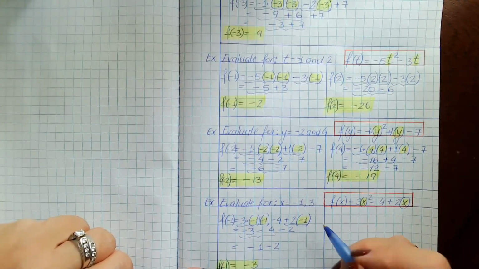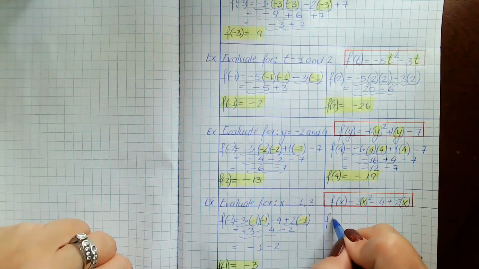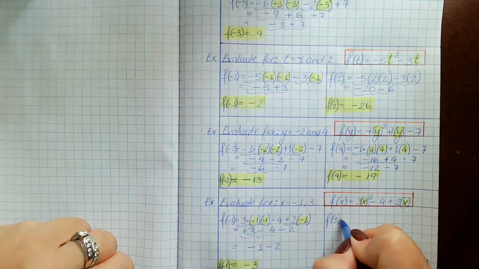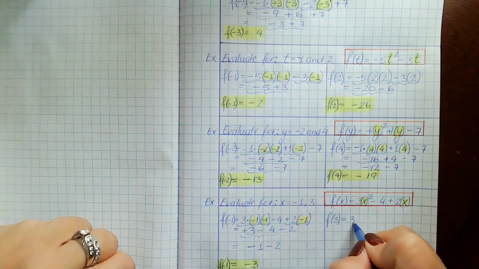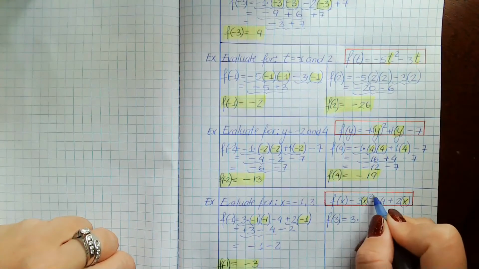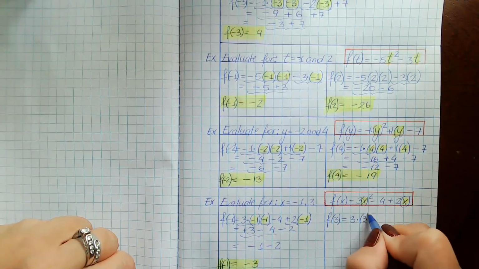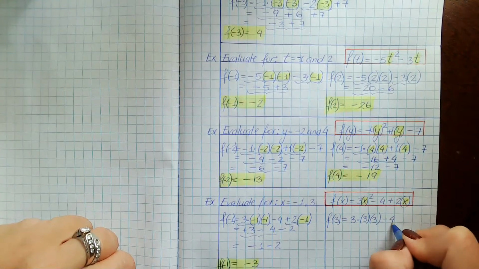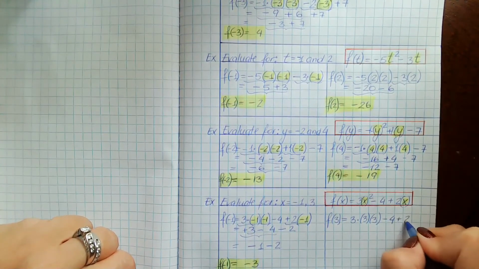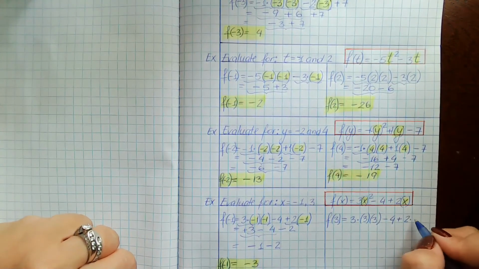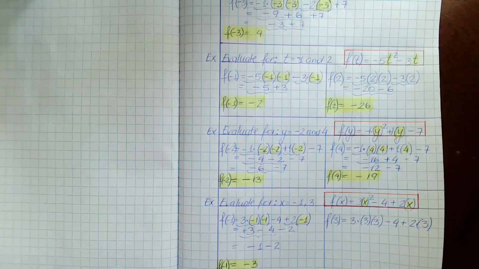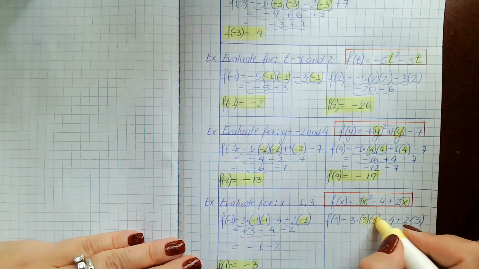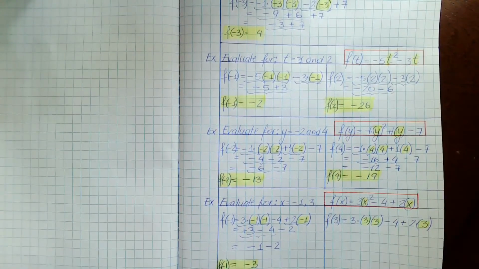Second value is 3, so if I substitute 3 instead of x in my function, 3, then x squared means 3 times 3, substituting the value of x, bring down -4, and then +2 multiplied by that value of x, 3. So here's my x squared, and here's my x multiplied by 2.